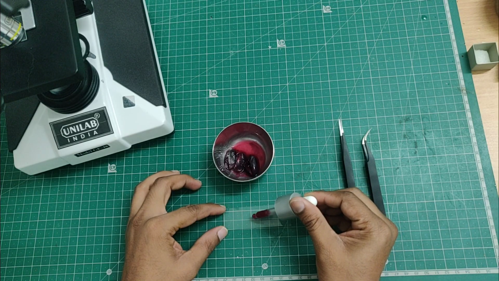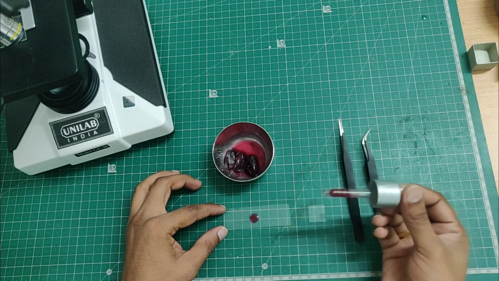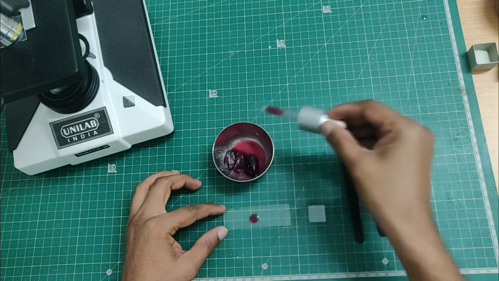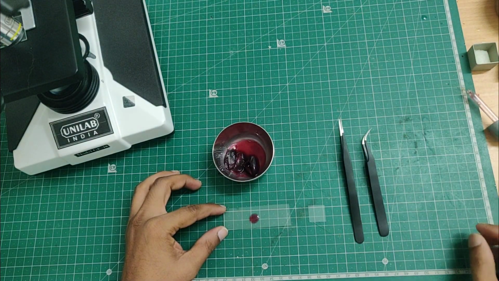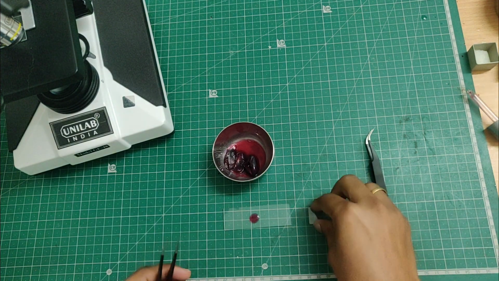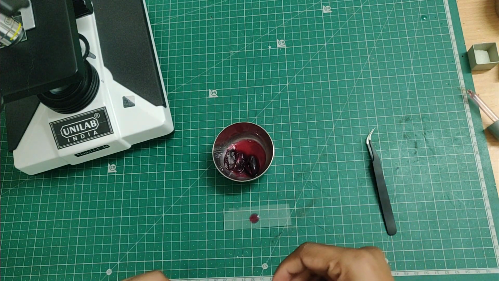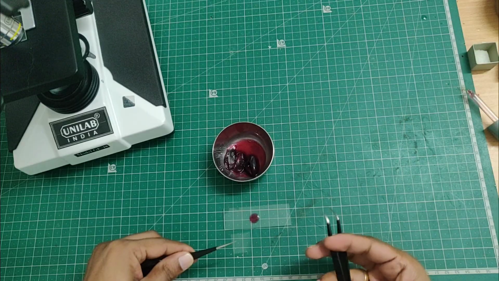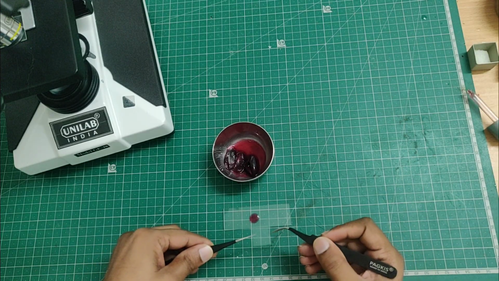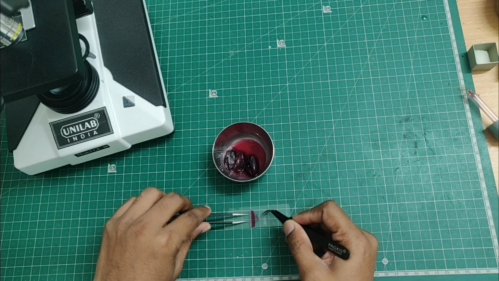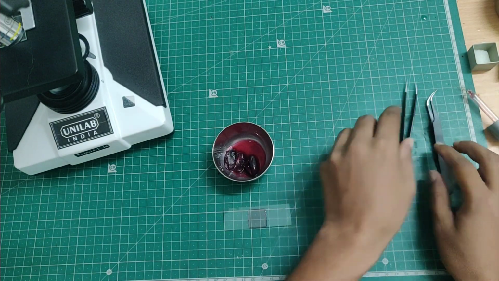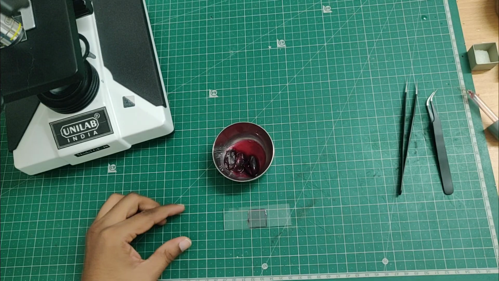I am placing a small drop of this grape juice onto a clean glass slide. Now I am carefully lowering a cover glass on the top of the drop. This spreads the liquid into a thin layer so light can pass through it clearly.